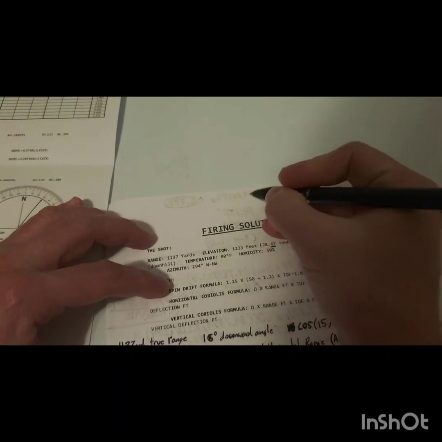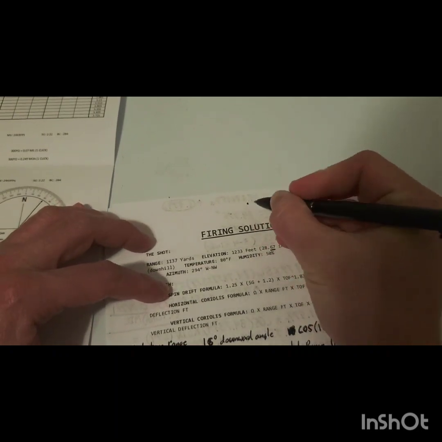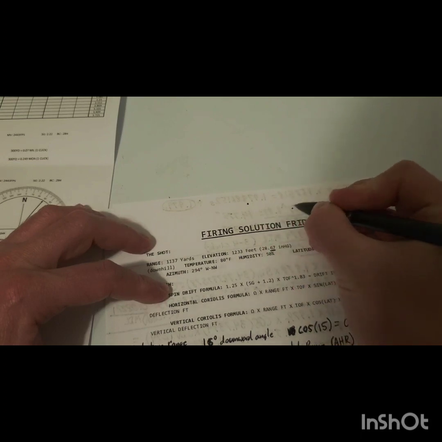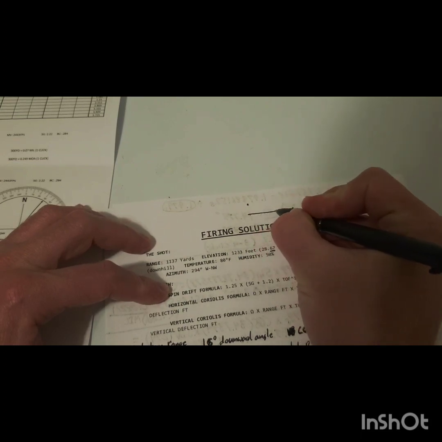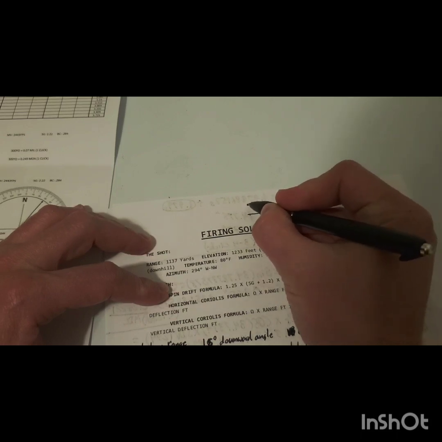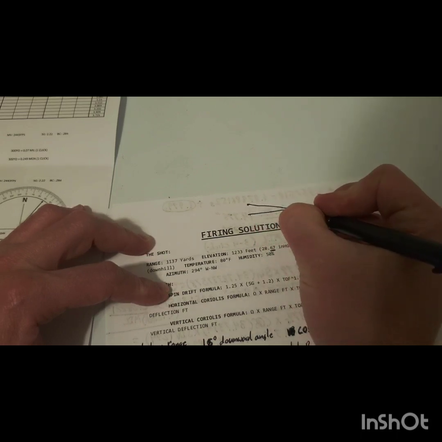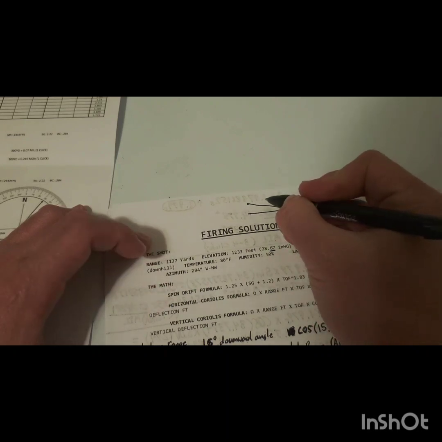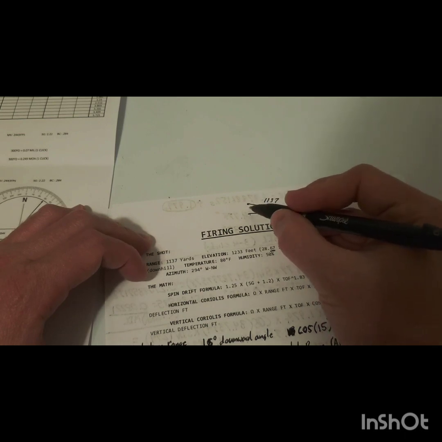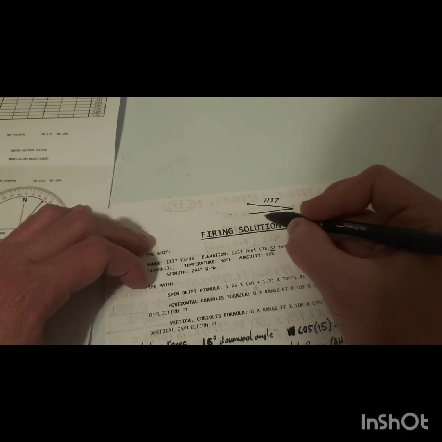So say this is your firing position here, and your target is here, and your horizontal range is going to be on this plane, and your true range that you're measuring is on this plane. So this is 1,137, but you're shooting at a 15-degree downward angle, right?